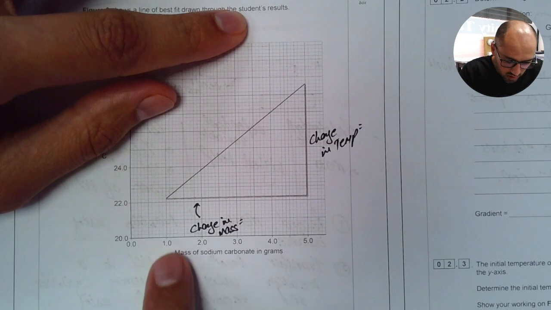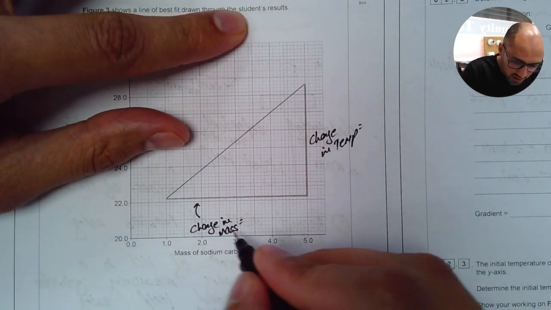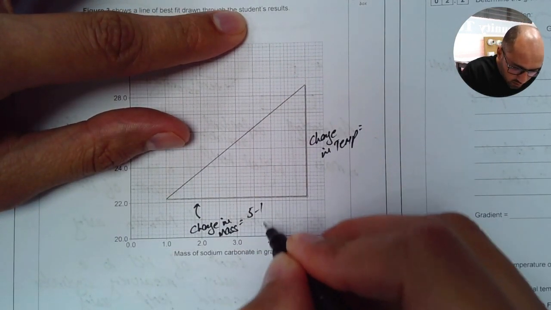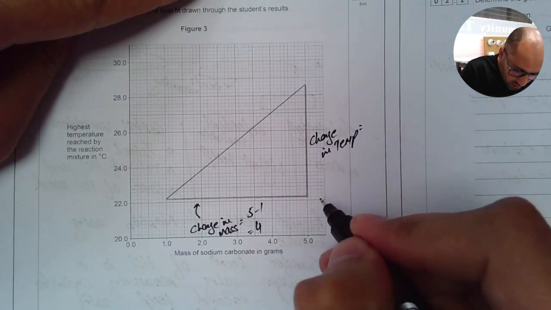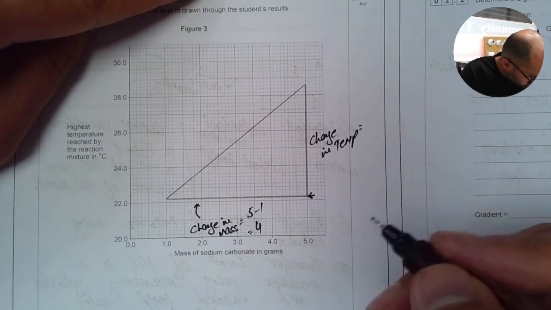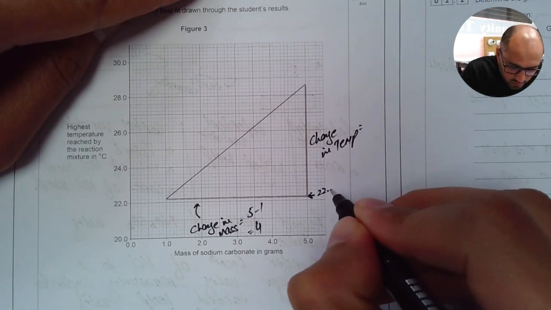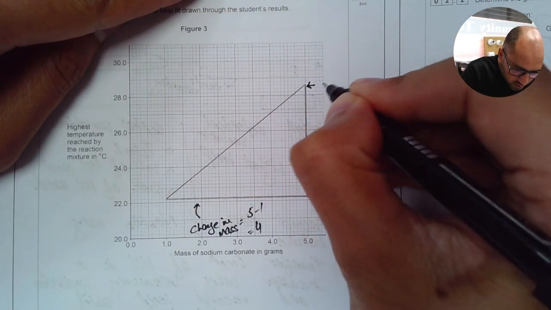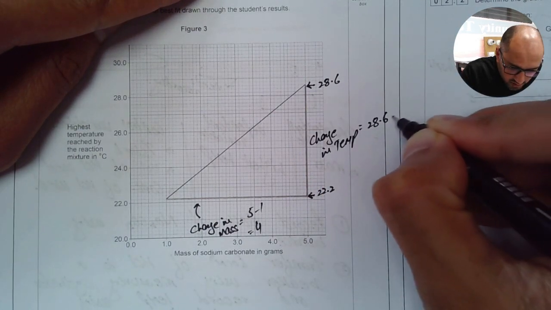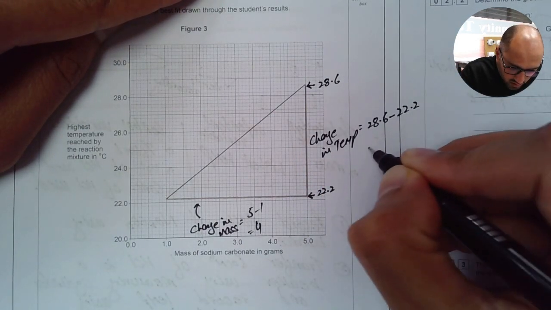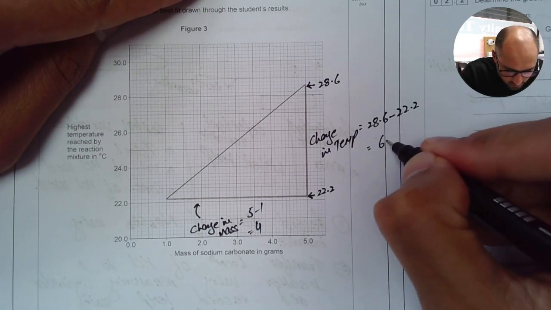In this case, you started at 1, you went up to 5. So the change in mass will be 5 take away 1, which is 4. In case of change in temperature, your value here is about 22.2, and the value here is about 28.6. So you'll do 28.6 take away 22.2, and this gives you an answer of 6.4.